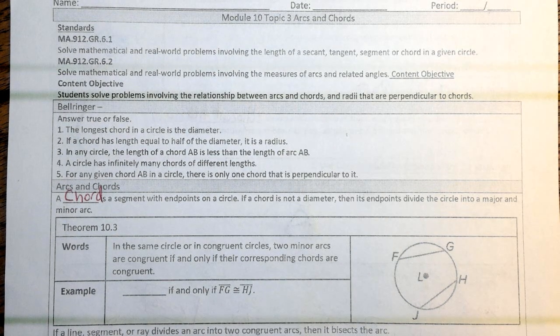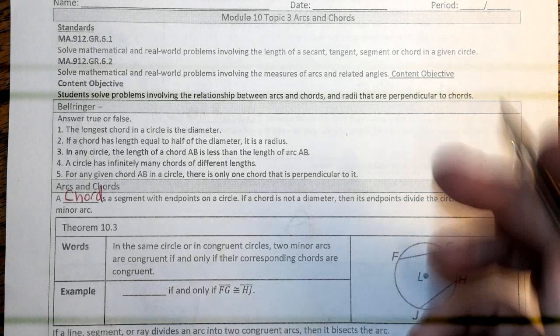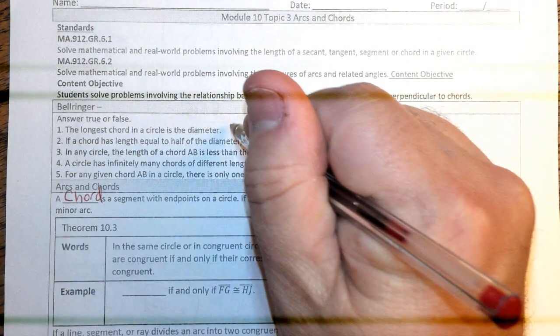All right, answer true or false. Number 1, the longest chord in a circle is the diameter. So if you think about this, the diameter goes through the center and it touches the circle, so it's going to be the furthest across, or the longest, and that is true.